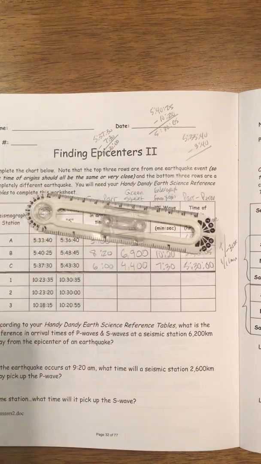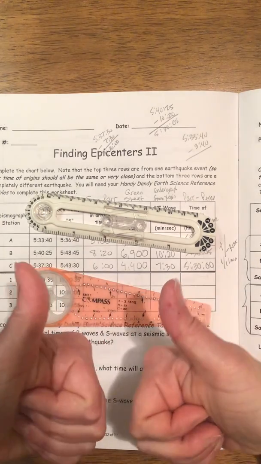Preview. We're going to be using compasses. Whoop, whoop. See you next time, guys.